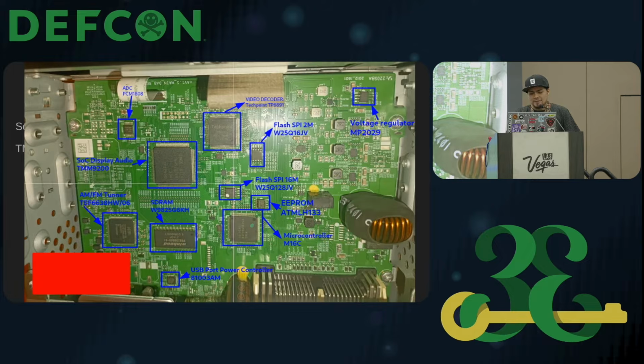Then we have the EEPROM that saves configuration information. We also have the SPI flash, WB25Q128JB, that has all the firmware. After that, we have another SPI flash that has another binary. These are the principal components.